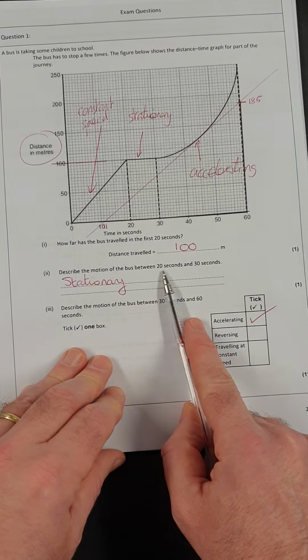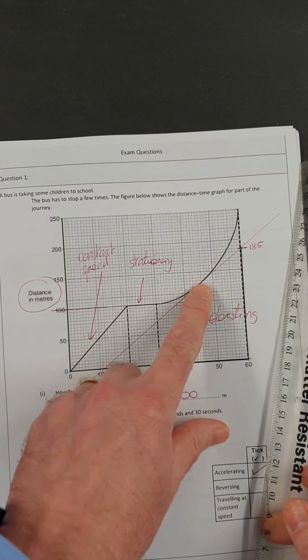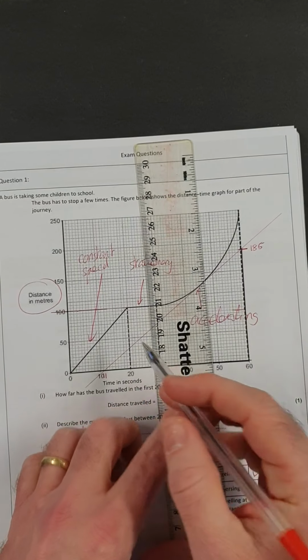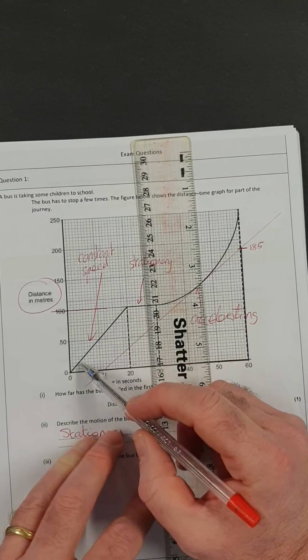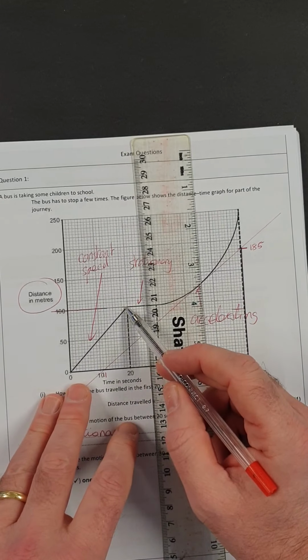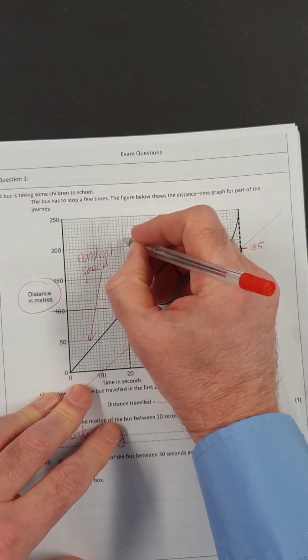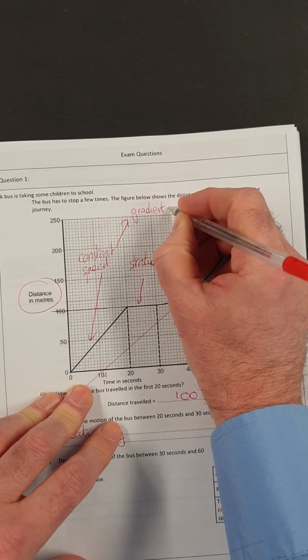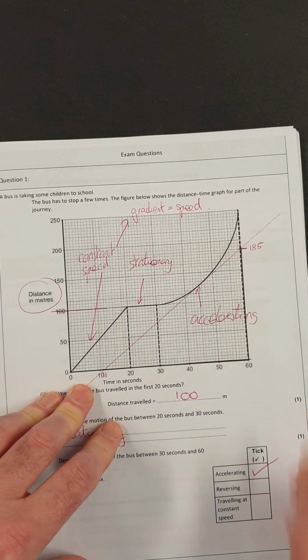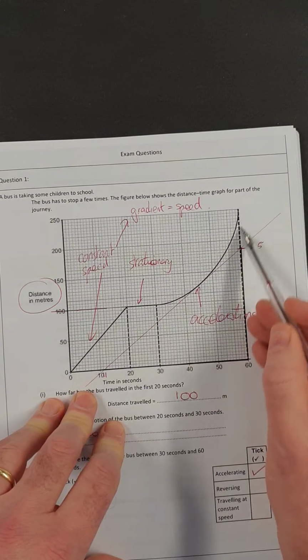Now, looking at the graph, we see that at 45 seconds, this is where the graph is curved. Now, if the graph was a straight diagonal line like this, constant speed, we can just work out the gradient of this line, and that gives us the speed. So the gradient of one of these straight lines is equal to the value of the speed. But here the line is curved, so we can't get the gradient of this line.